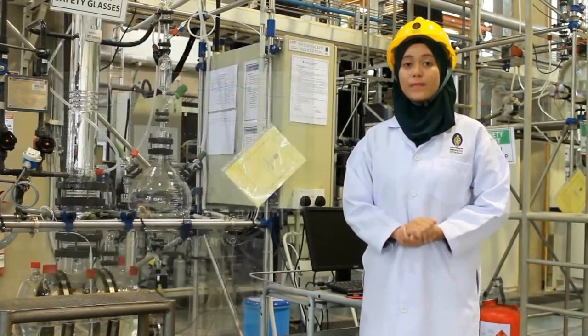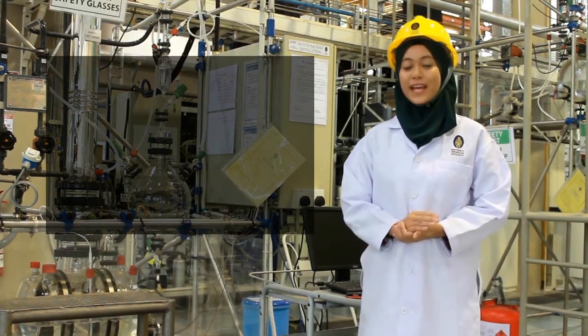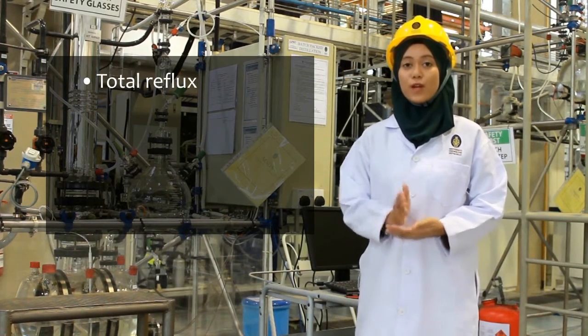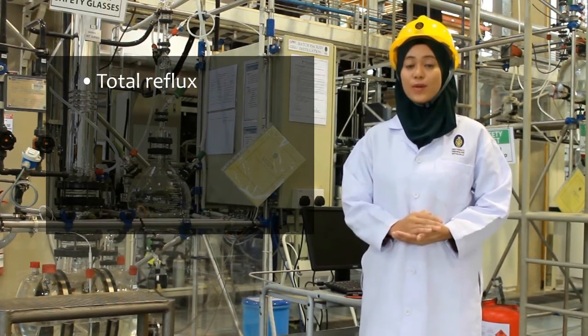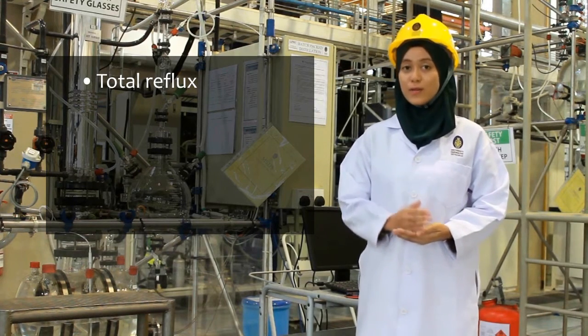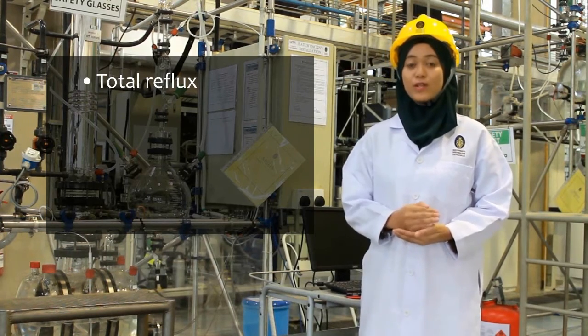Now, I will explain about the result of experiment A. Experiment A is conducted at total reflux condition. Total reflux condition means that there is no distillate exiting the distillation column, or in other words, distillate is completely recycled back into the distillation column.